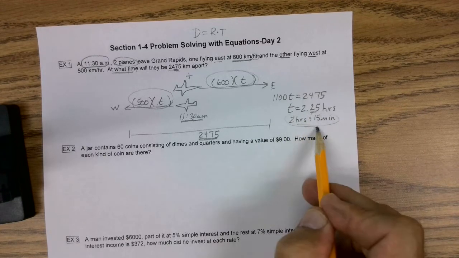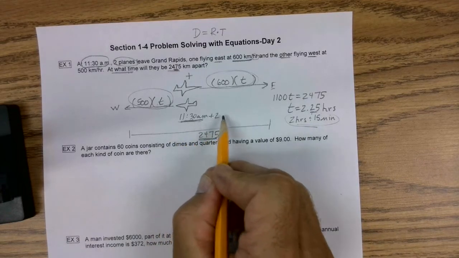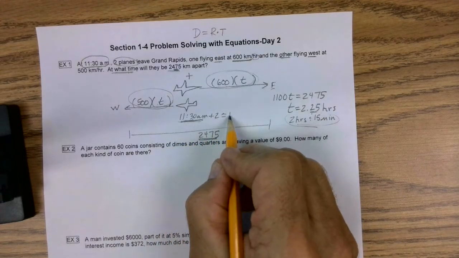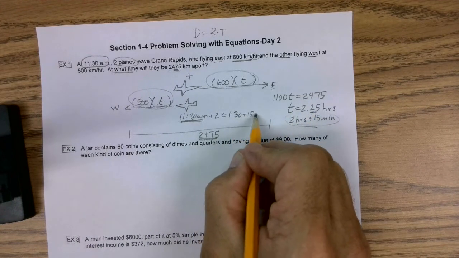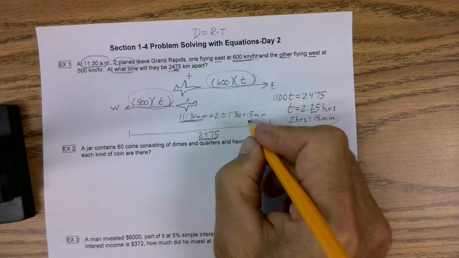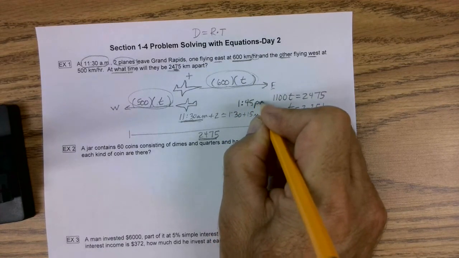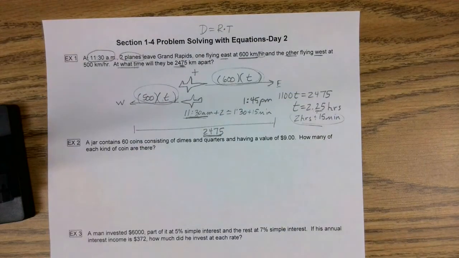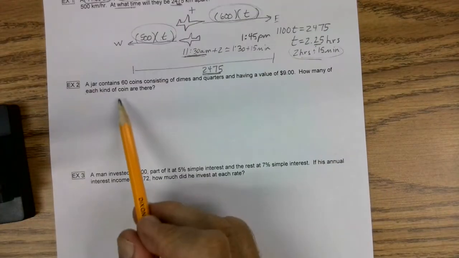So I got to add this, or fast forward the clock, add 2 hours to that, and I would get 1:30, but I still need to add 15 minutes to that, and that would give me 1:45 p.m.